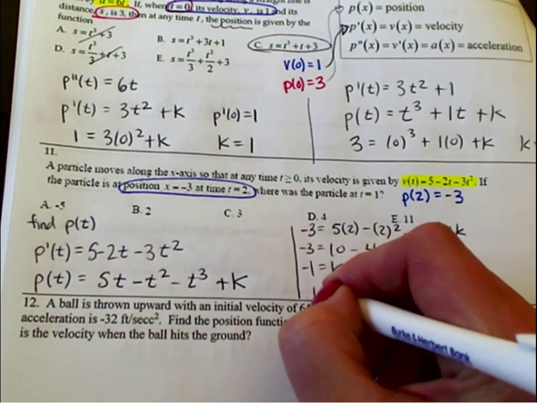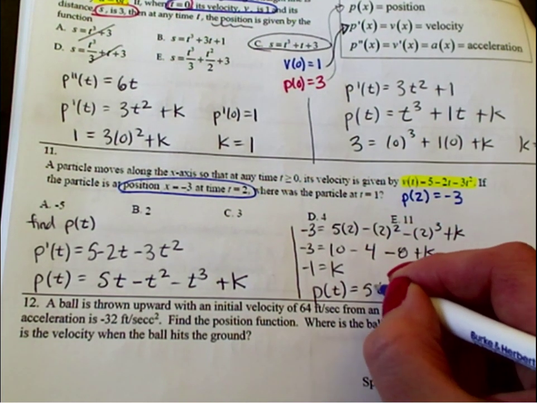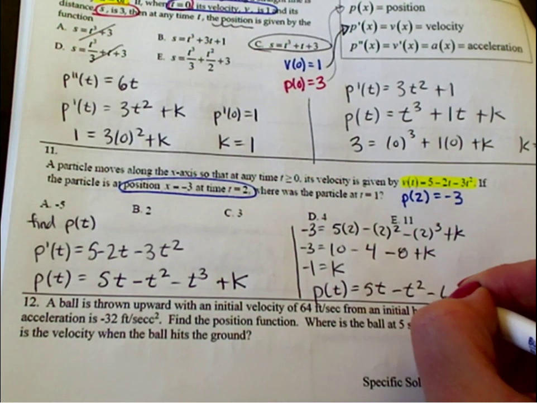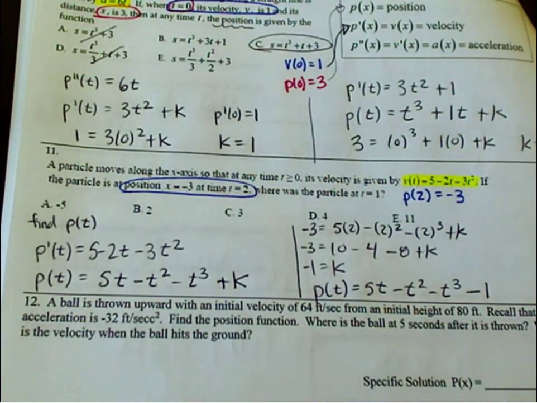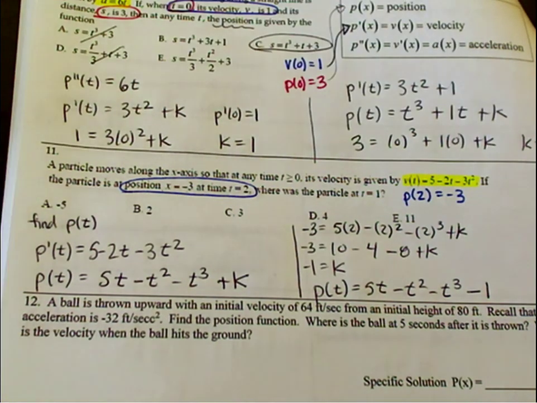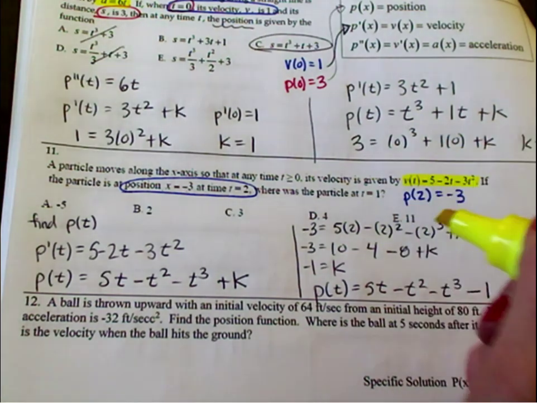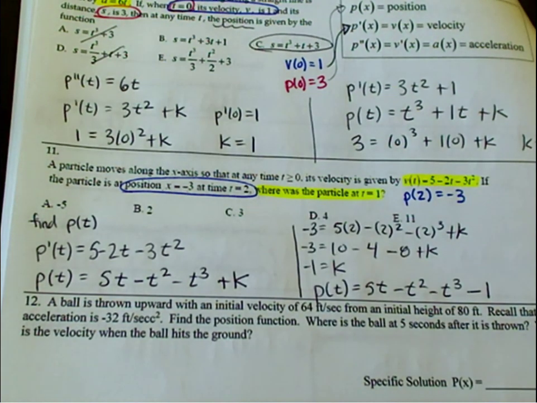Okay. So position is... That's not the question. The answer is a number. Okay? What's the question? Where is the particle when time is 1?